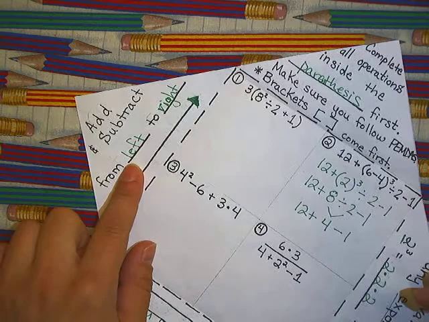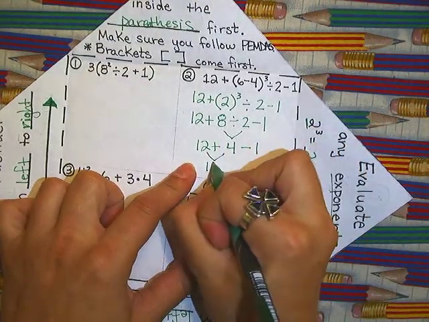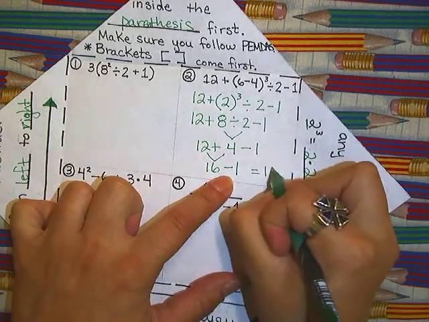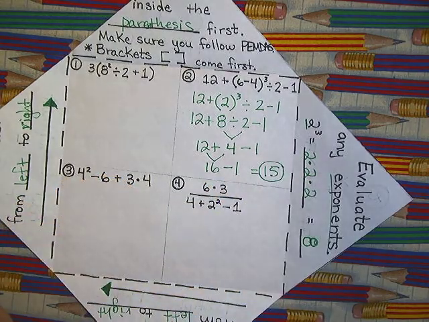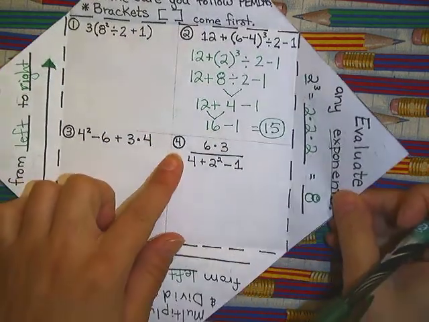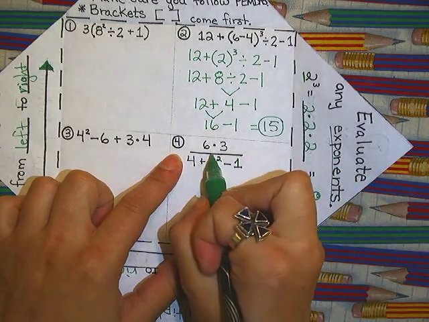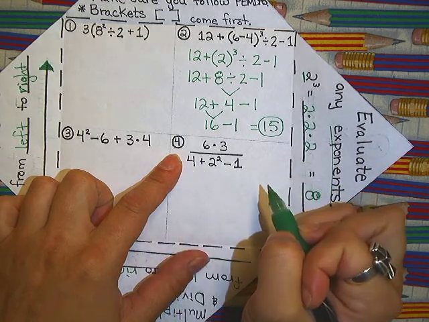And your last step, of course, step 4, is addition and subtraction. And since I have 2 of those, I'm going to do what comes first, left to right. So 12 plus 4, and then 16 minus 1, and our answer is 15. Okay? Now, number 4 is a little bit trickier.